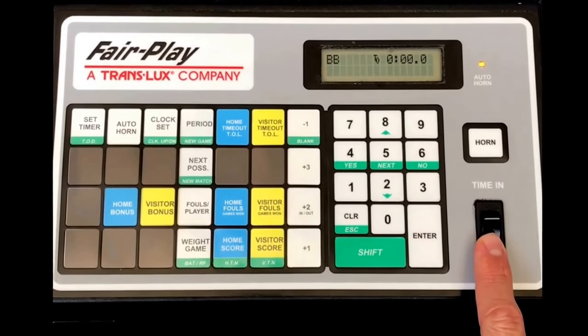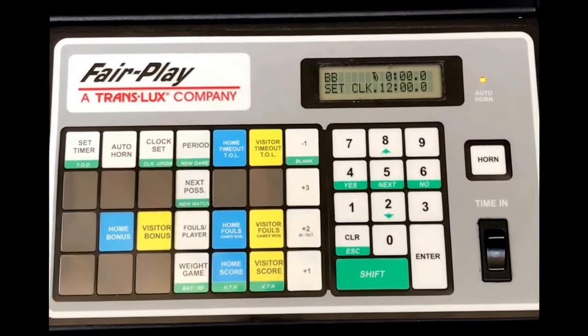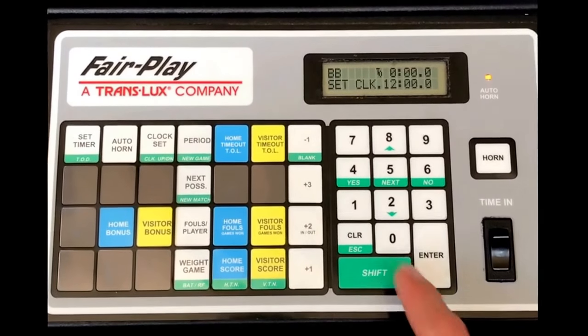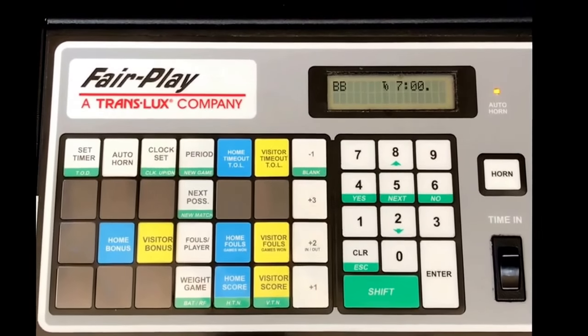First, make sure that the time switch is down or away from time in. Then press clock set and then the desired amount of time on the number pad, in this case 0, 7, and then enter. The clock is now set.